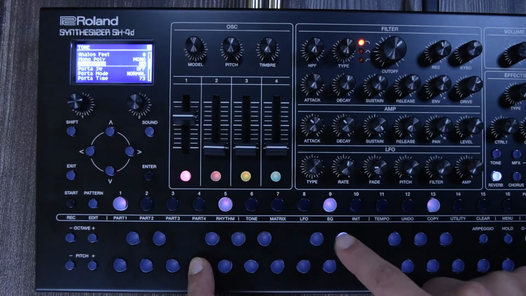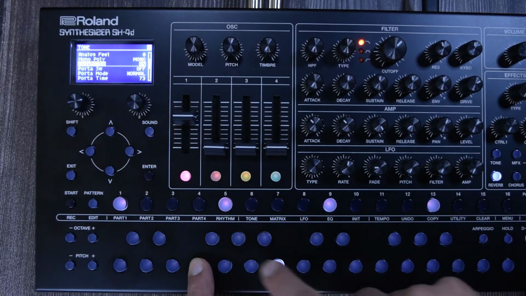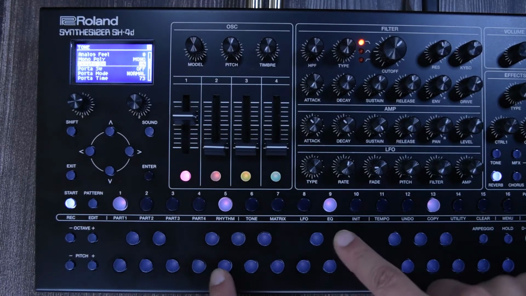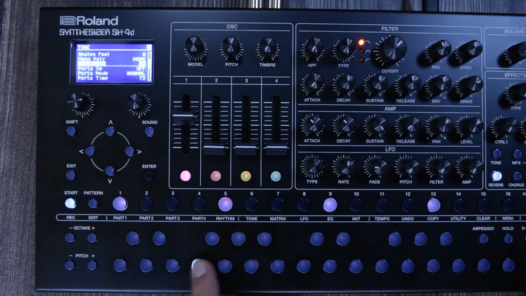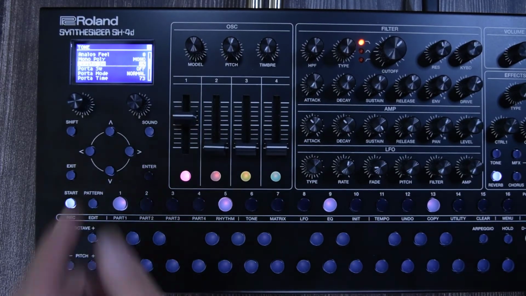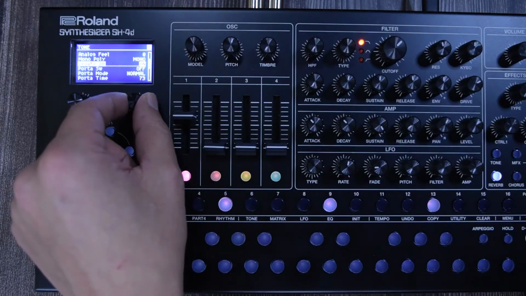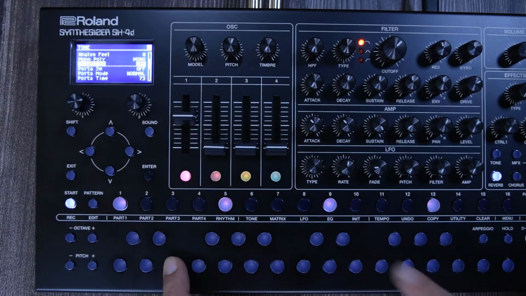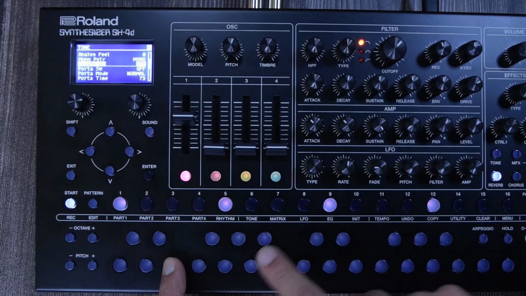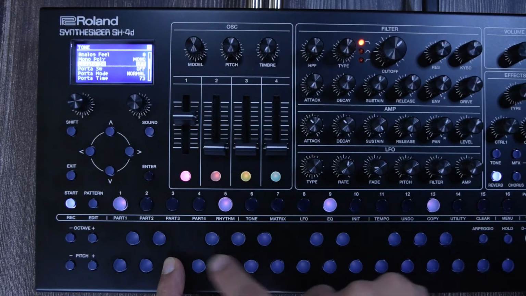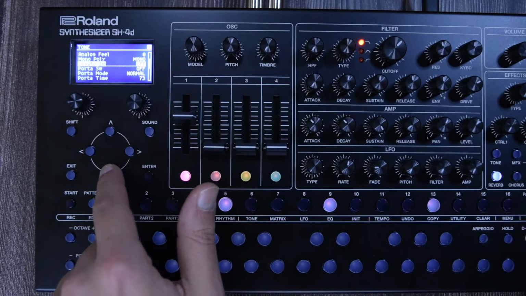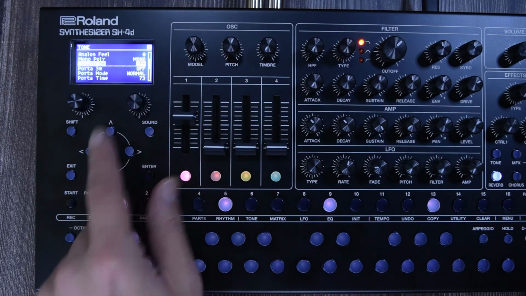I'm going to play something else. Notice that it's not restarting this. So this is how legato works. It only restarts when we are not holding a key. If you're holding a key, everything else that we play will not restart. I'm going to turn it off. So now when I play a key, if I play a new key, it will restart the envelope. This is something very common with a lot of synthesizers. Now I'm going to move to the next one, the portamento, with legato off.